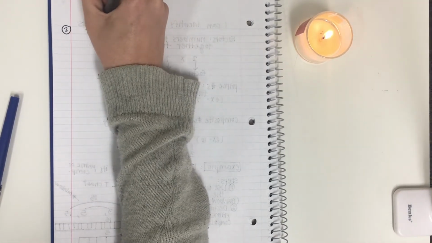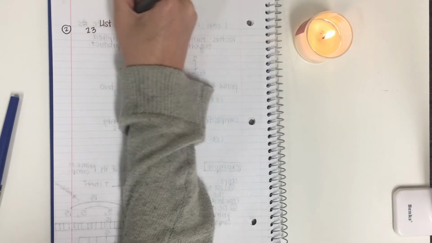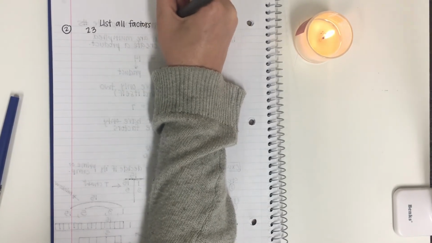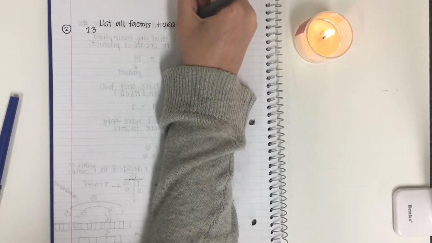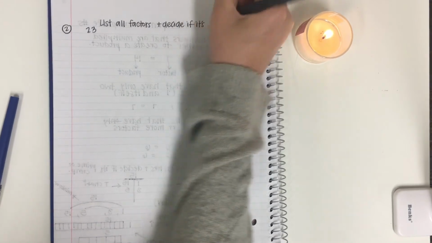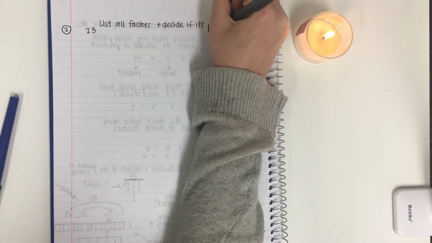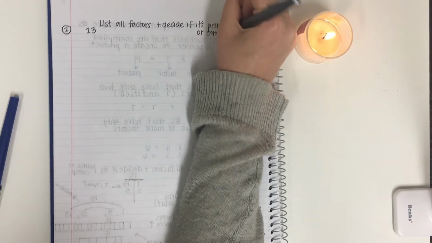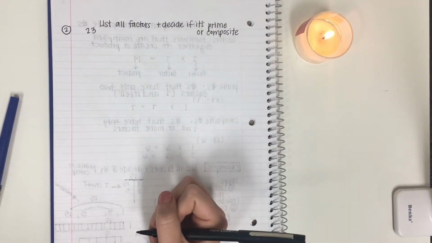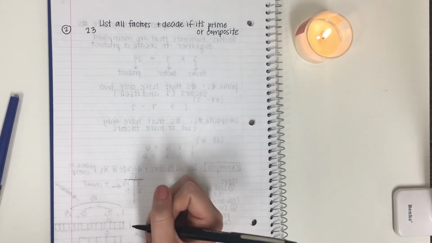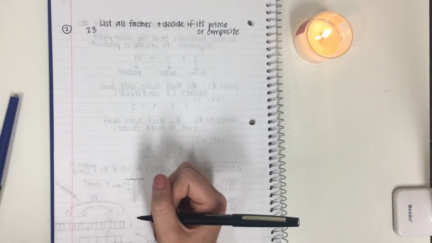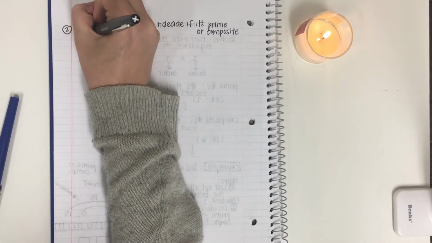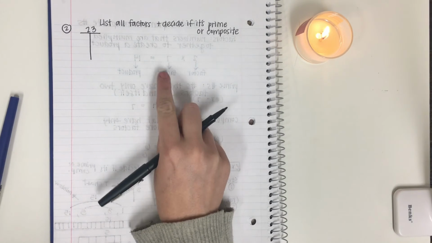And they want us to list all factors and decide if it's prime or composite. So let's decide. 23, I'm thinking of factors of 23. So first I'm going to make a T-chart. I want you to do all 3 with me on our examples.